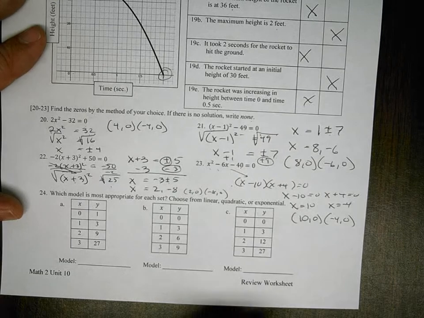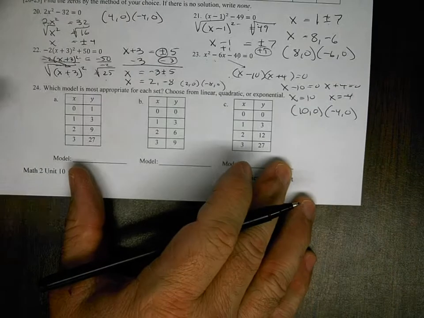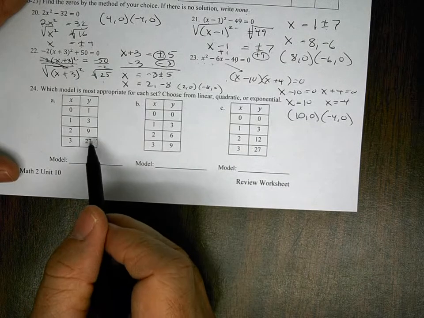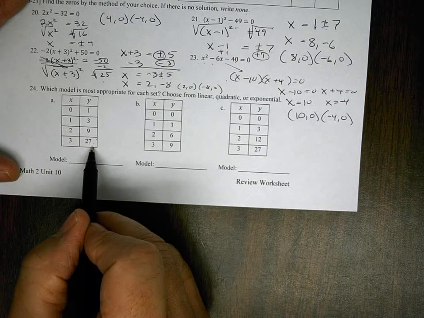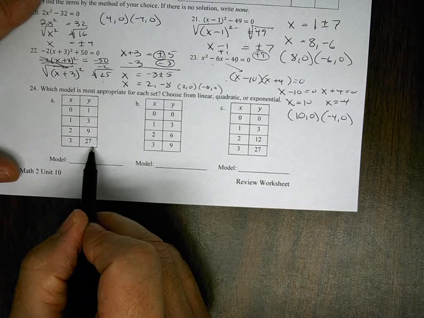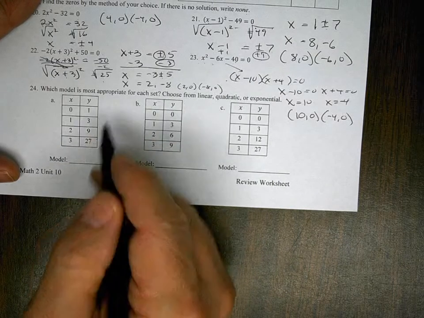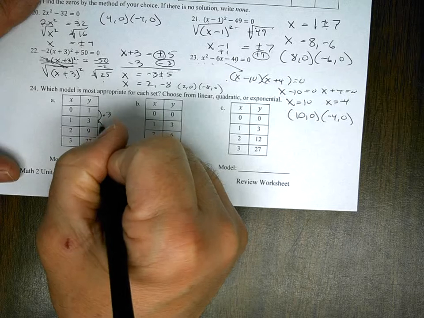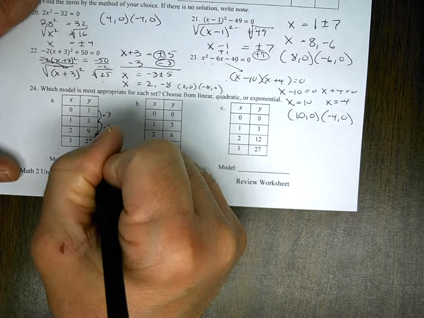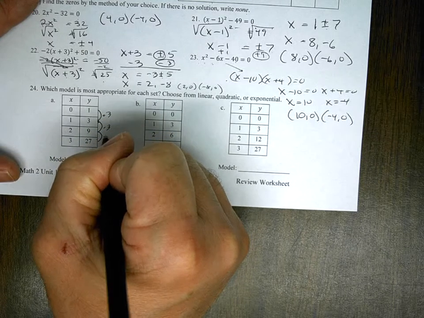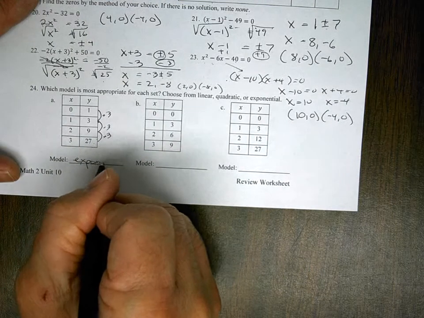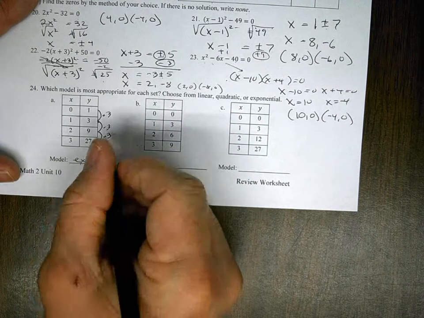All right, finishing up with number 24. So first we look for the differences. If that doesn't work, we look for the multiples. If that doesn't work, we go back and look for the second differences. So here I can see that we are going 1 times 3 is 3, and 3 times 3 is 9, and 9 times 3 is 27. That is clearly an exponential model.